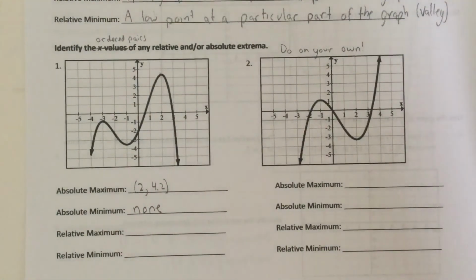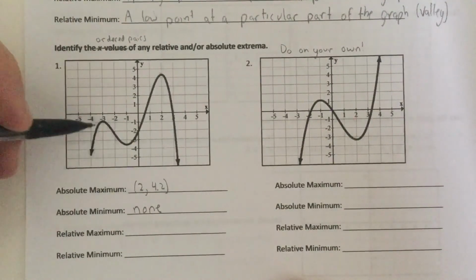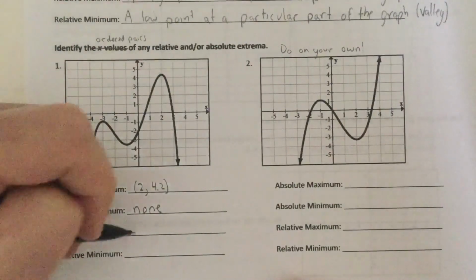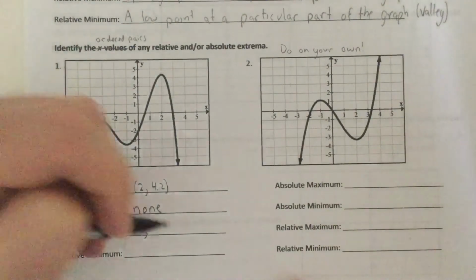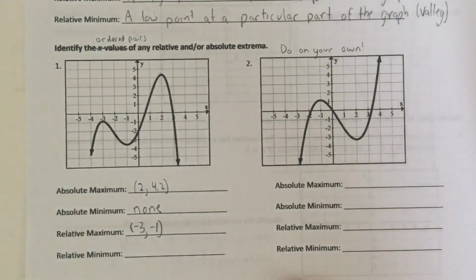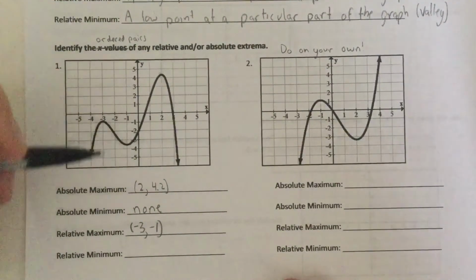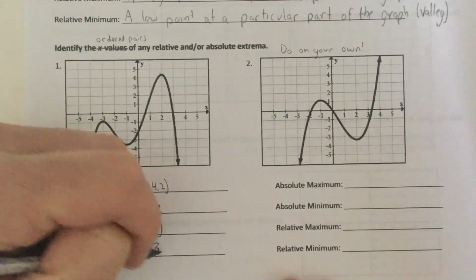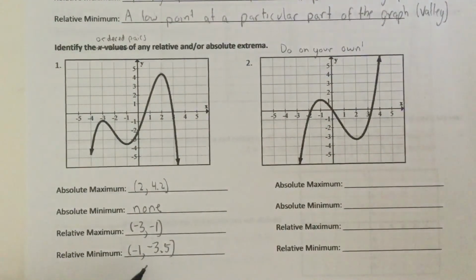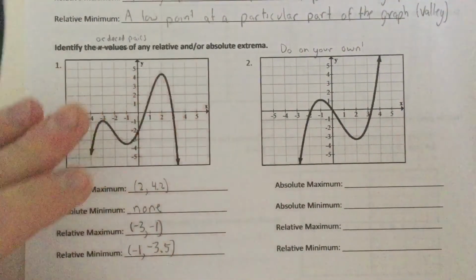The relative max is a high point, but not the highest point. So this is increasing and then it comes decreasing. So this is a high point for that particular part of the graph. Again, we're going to label with the ordered pair. So it's -3, -1. Then a relative min is a low point for the graph. So right here is a relative min, -1, roughly -3.5. Your y values don't have to be exactly the same as mine, but should be relatively close. All right, you're going to do number 2 on your own for practice.